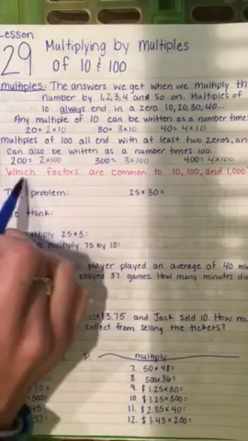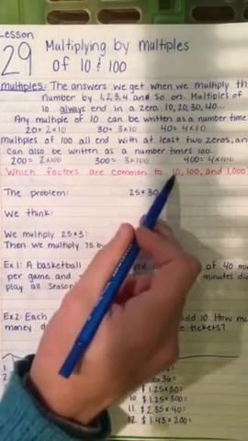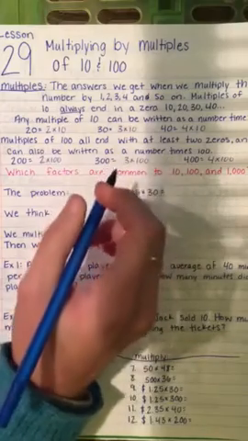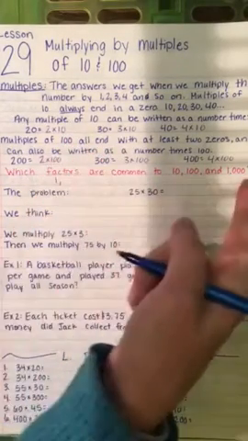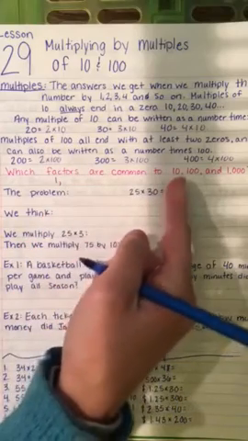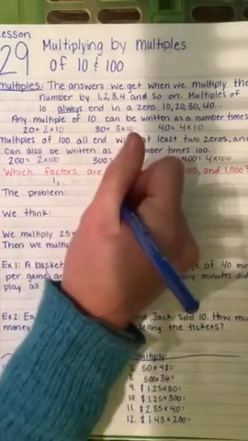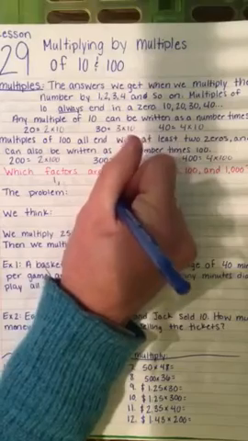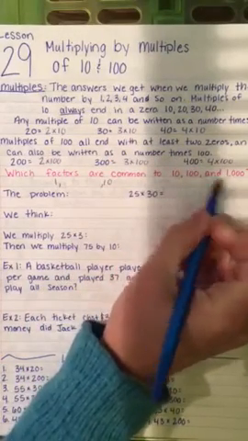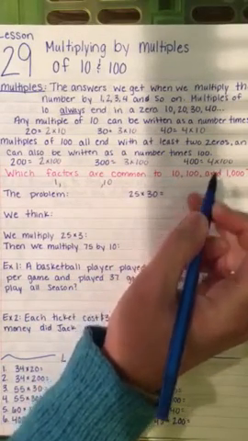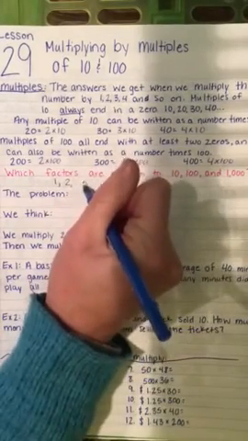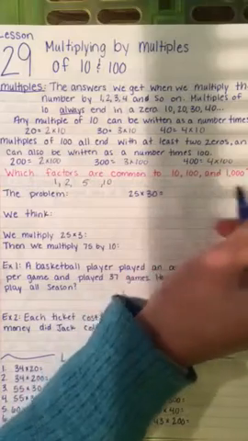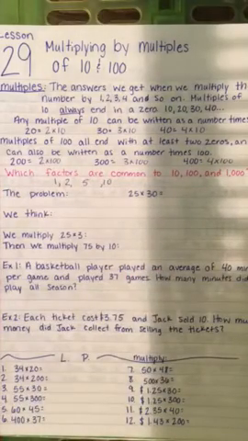And here's the question. Which factors are common to 10, 100, and 1,000? The answers are 1, because you can multiply 1 times any number and it would be that number, and 10, because all of these end in a 0, which means they're all multiples of 10, and 2, because they're all even numbers, and 5, because 5 can go into anything that ends with a 0.